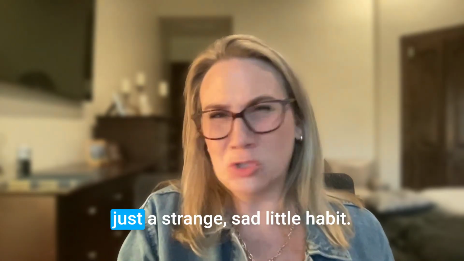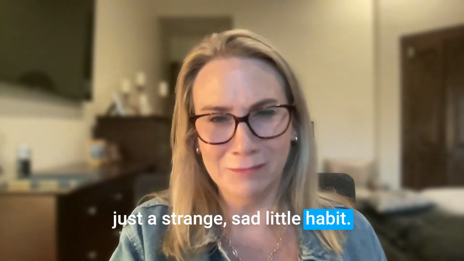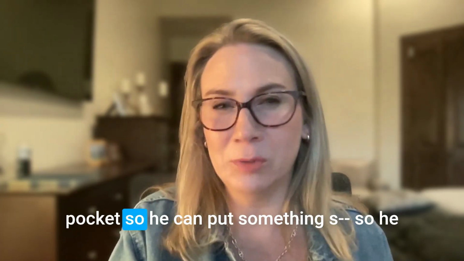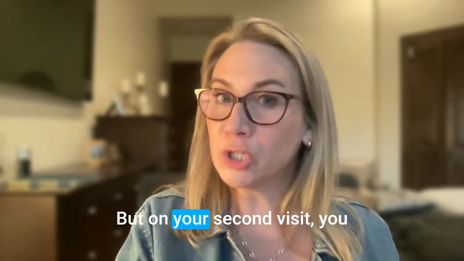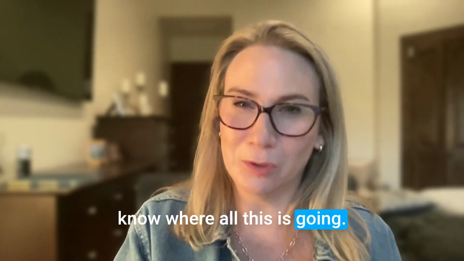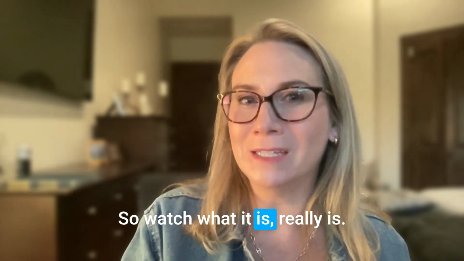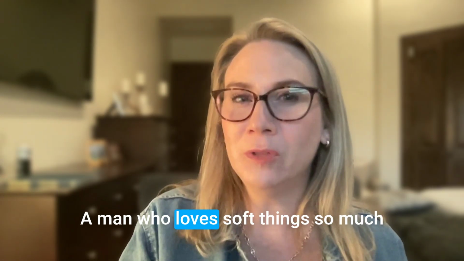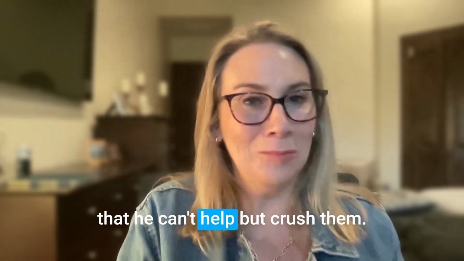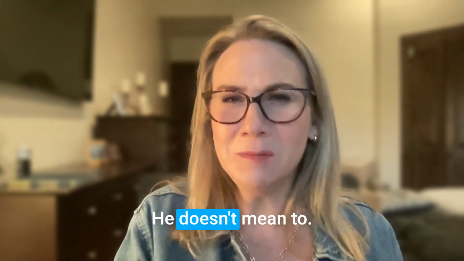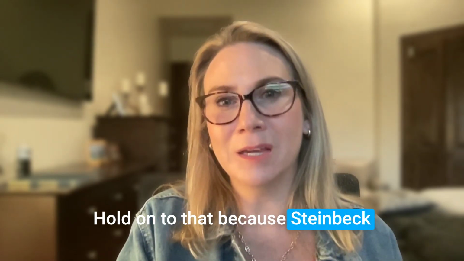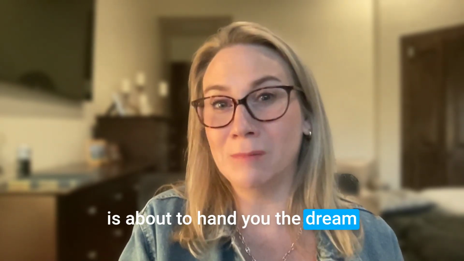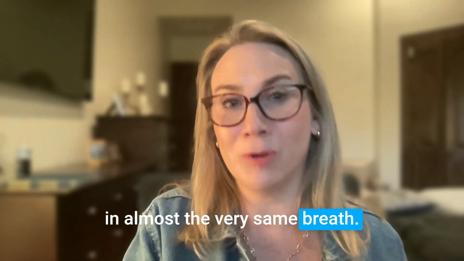All right. The first time through, this was just a strange, sad little habit: Lenny carrying a dead mouse in his pocket so he can pet something soft while he walks. But on your second visit, you know where all this is going. So watch what it really is: a man who loves soft things so much that he can't help but crush them. He doesn't mean to. He never means to. Hold on to that, because Steinbeck is about to hand you the dream in almost the very same breath.